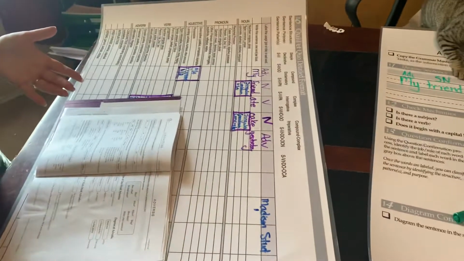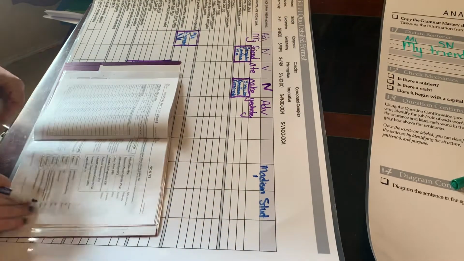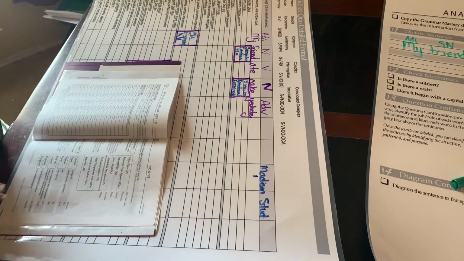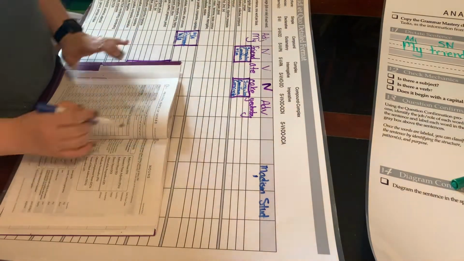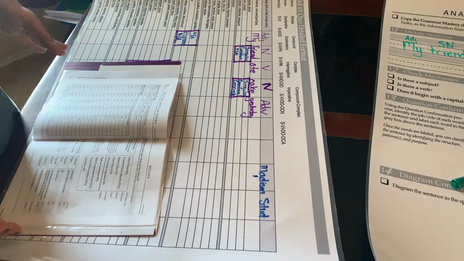So let's look together at chart E. And what can you tell me about that word? And you can just talk through it, looking at the questions here without having to write it until they're comfortable enough to write it. I hope that makes sense.